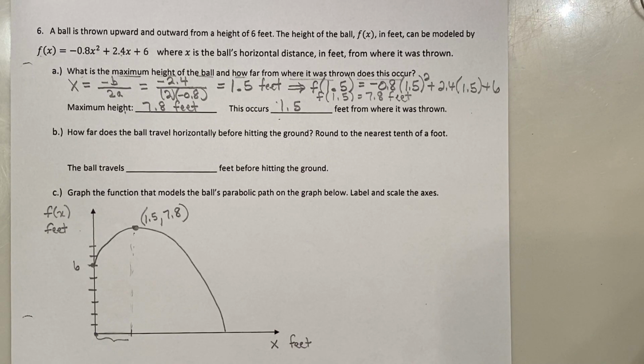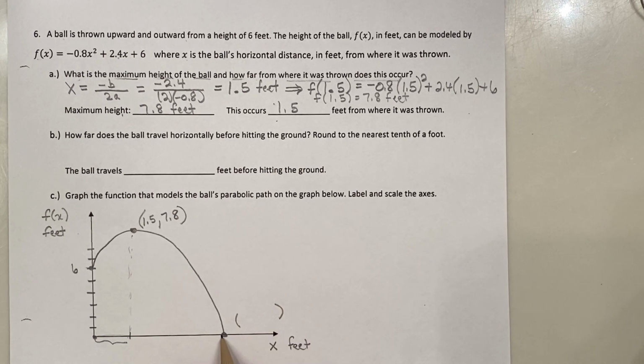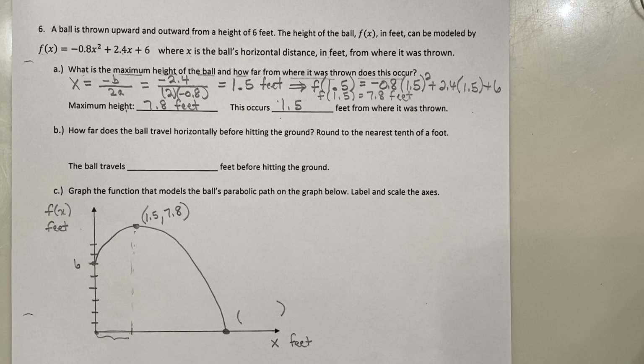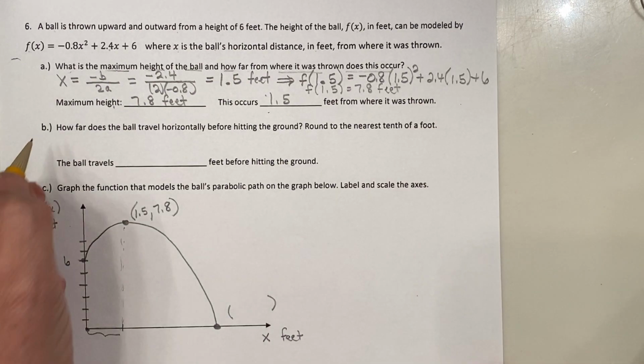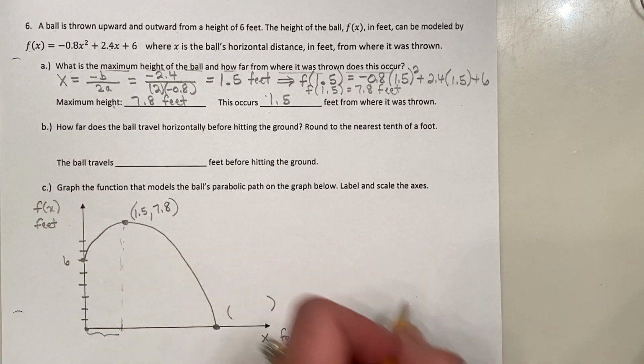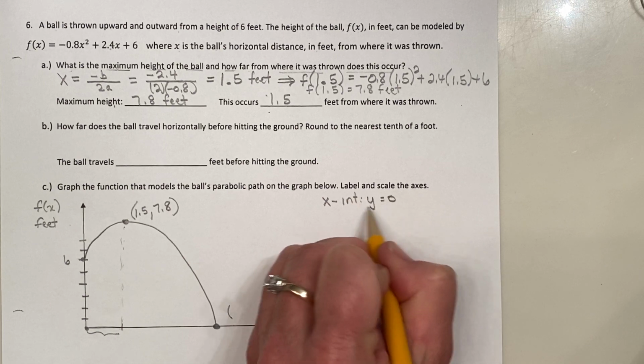So B, how far does the ball travel horizontally before hitting the ground? Well, if this represents the ground right here, then we're really looking for an X-intercept. So what is this X-intercept? We have to think, well, how did we find X-intercepts? Okay, well, that's going to be where Y is 0. And then we want to round to the nearest tenth. So let's go ahead and find the X-intercept. That means Y is 0.